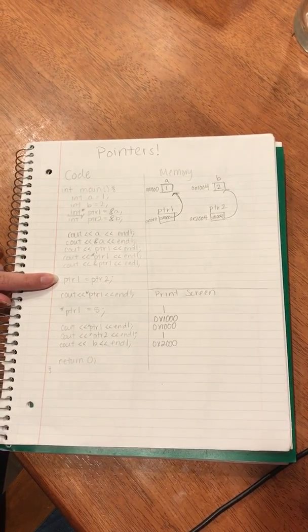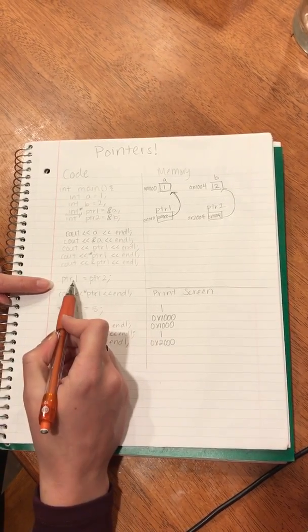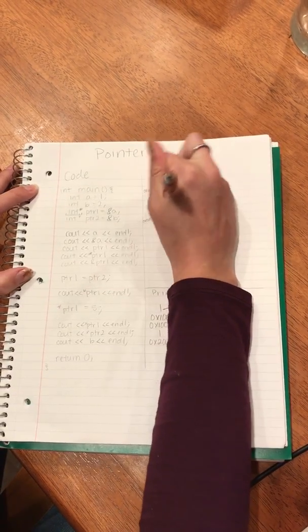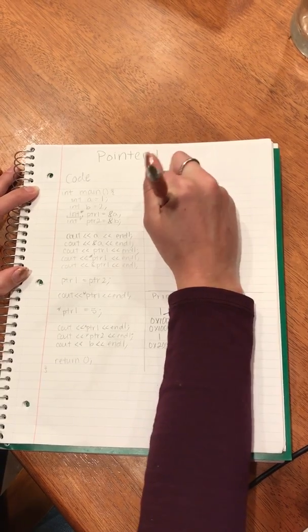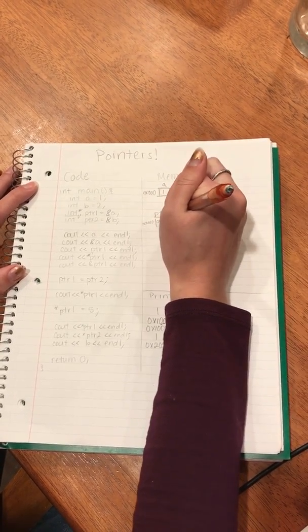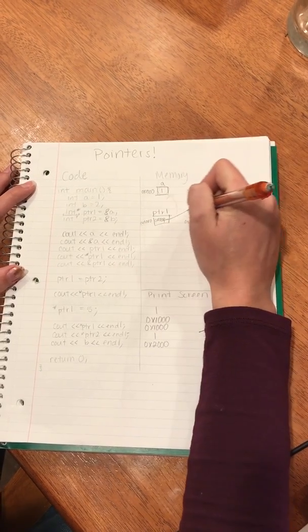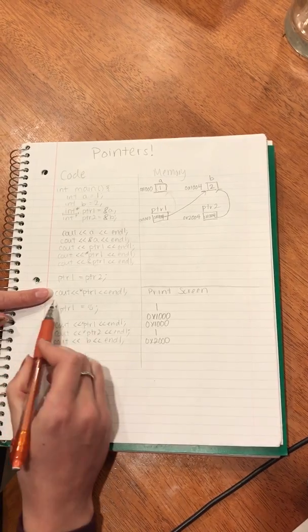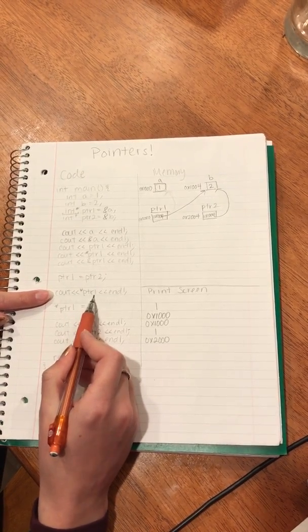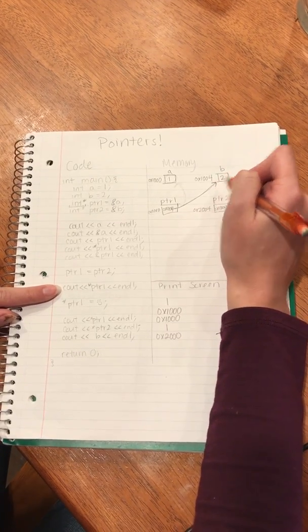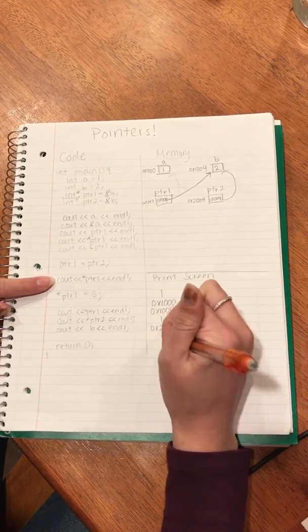This next line, we're setting PTR1 equal to PTR2. That means that now, instead of pointing to object A and having an address of 1000, PTR1 is going to have an address of 1004 and point to object B. Now, when we dereference PTR1 and print it, we go to address 1004 and grab the value, which is 2.